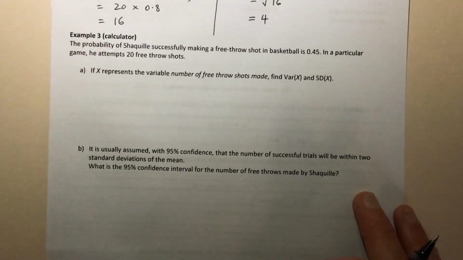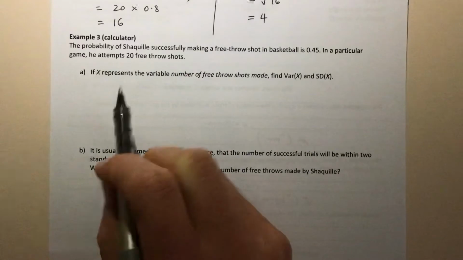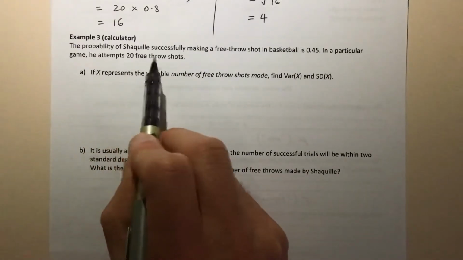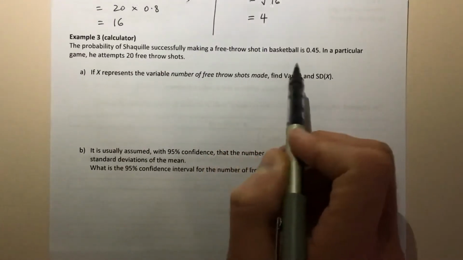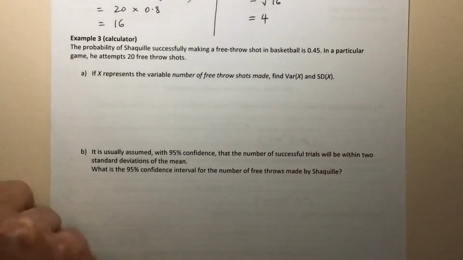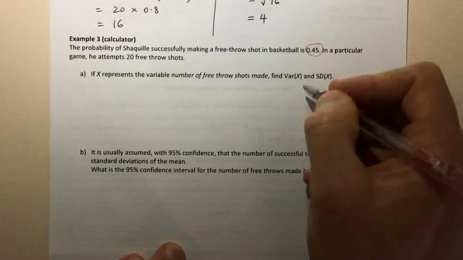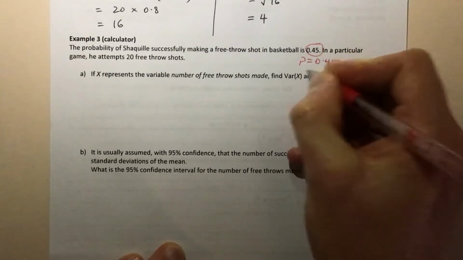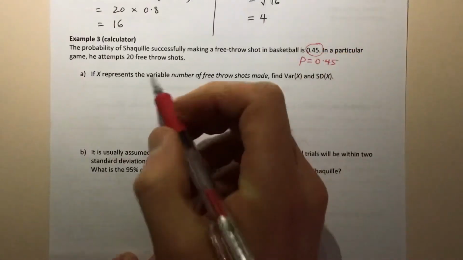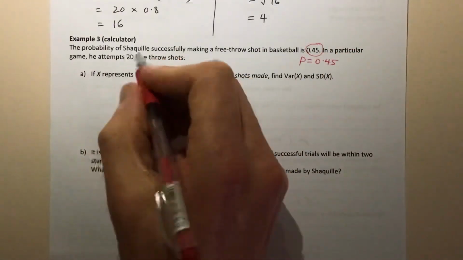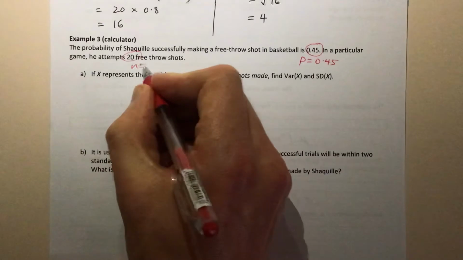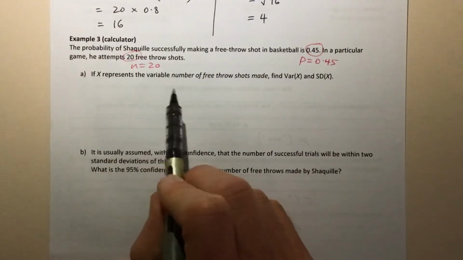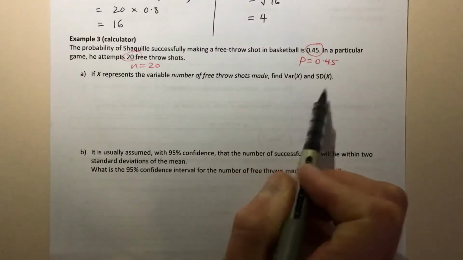Alrighty, third example, we've got this time a basketballer, and the probability of this basketballer named Shaquille successfully making a free throw is 0.45. Right, so our probability of success each time this guy takes a shot, his probability of making it is 0.45. So we have P equals 0.45. In a particular game, he attempts 20 free throw shots. So N equals 20. If X represents the number of free throw shots made, find the variance of X and the standard deviation of X.